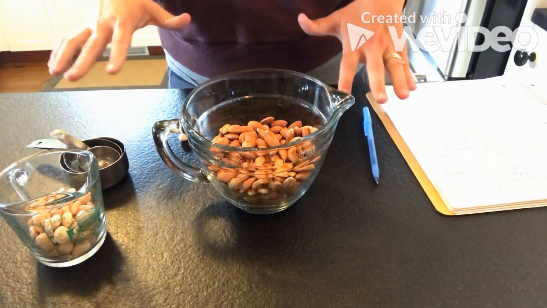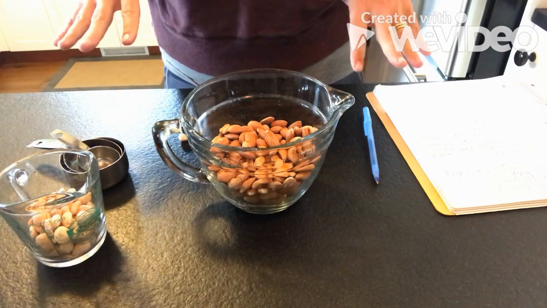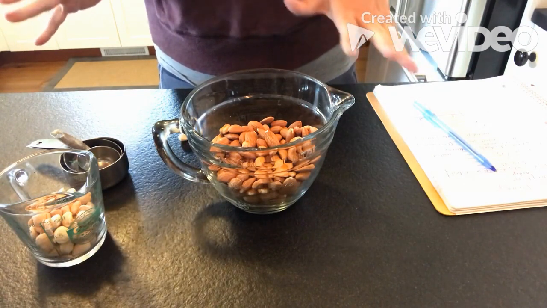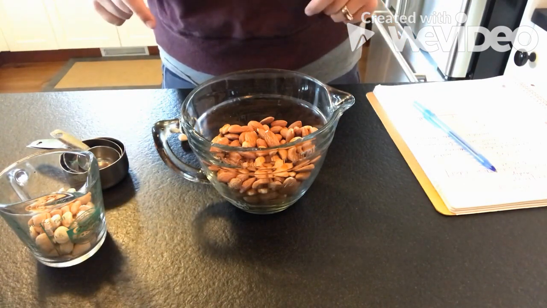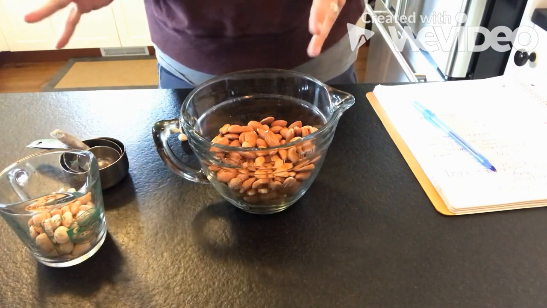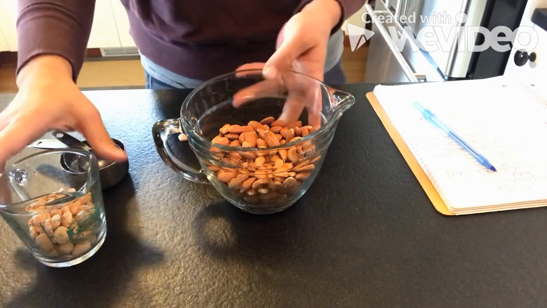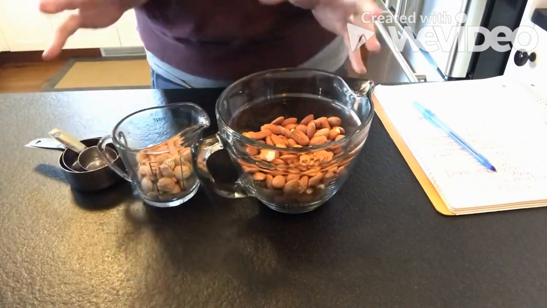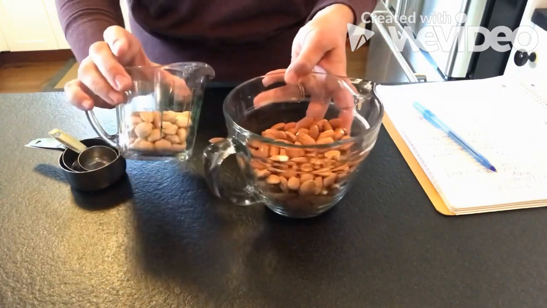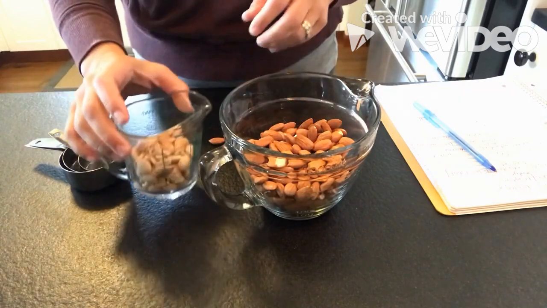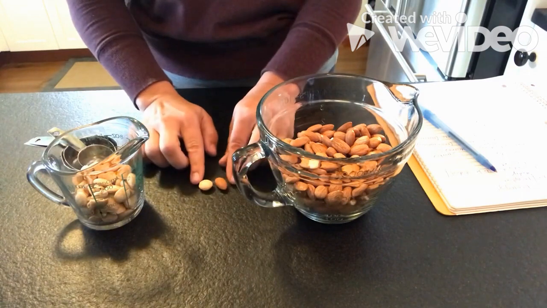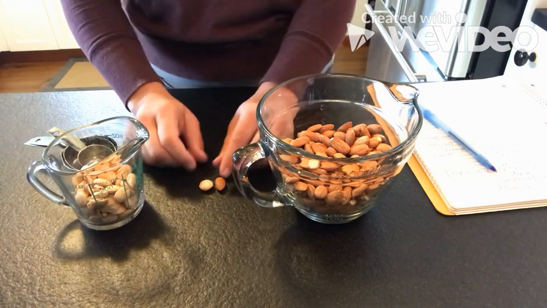Okay, this is one way that you can collect your simulated data for your mark recapture study. So I have gathered some supplies. This is really similar to the lab in your lab manual, the mark recapture lab using beans. I didn't have red and white beans, so I got two really similar things that I could use for this. I have raw almonds and Marcona almonds, and they're really only different in their color. They're pretty similar in their size and shape and texture and all that. So that's what we want.